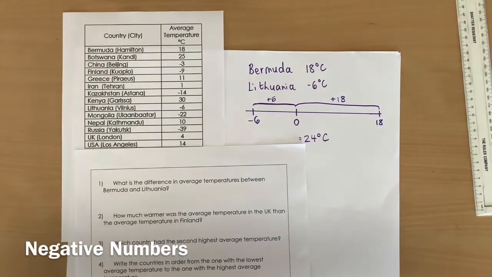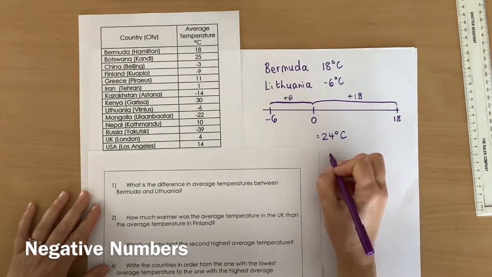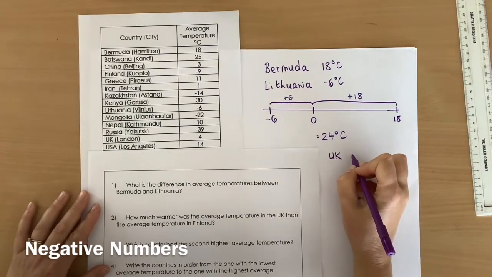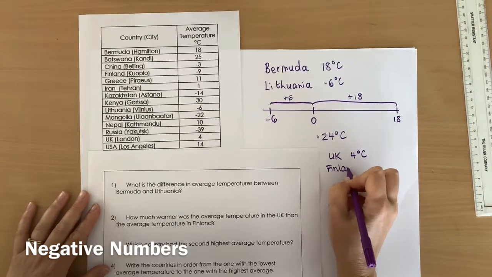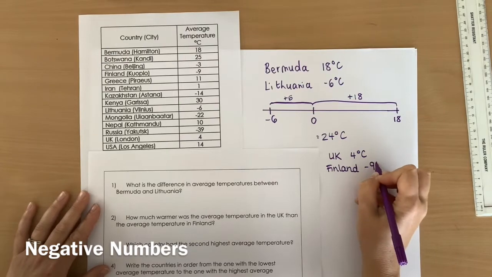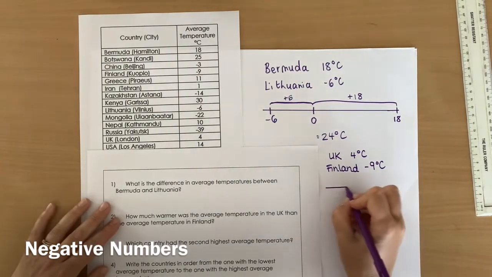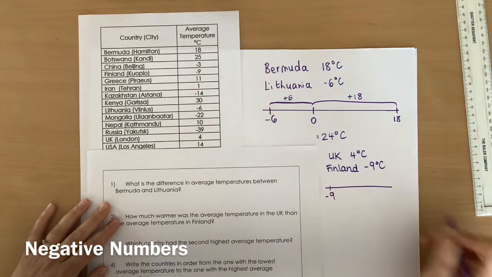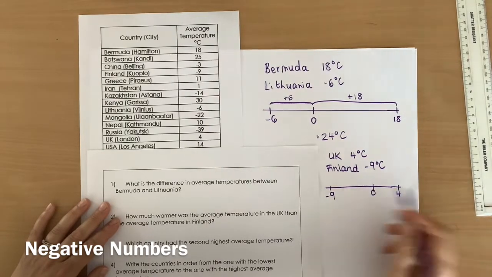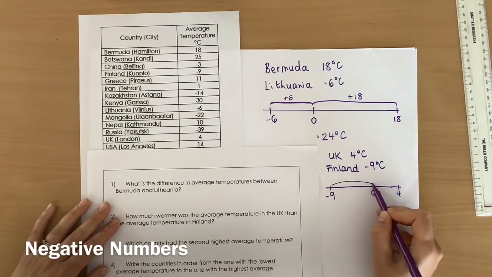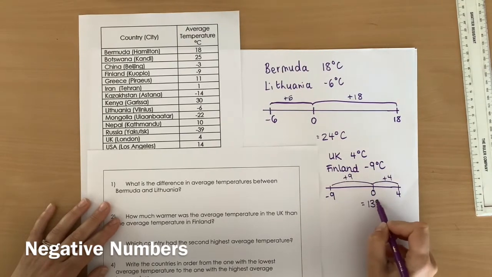Okay, so number 2 was how much warmer was the average temperature in the UK than the average temperature in Finland? Same thing again, I'm going to write them both down. UK was 4 degrees. Finland was -9 degrees. Okay, how much warmer? Well, that's working out the difference again, isn't it? So we're going from -9 in Finland to 4 in the UK. I'm going to place 0 in. So I've got 9 there and 4 there, giving me 13 altogether.